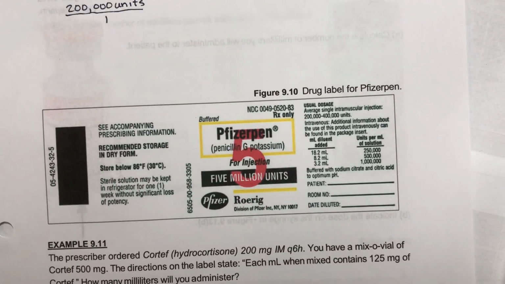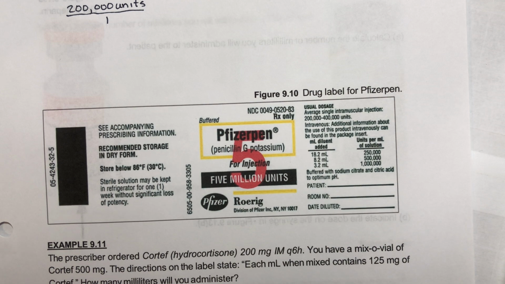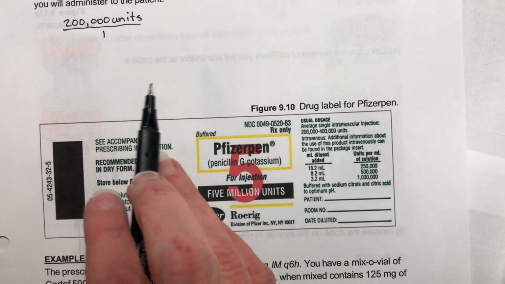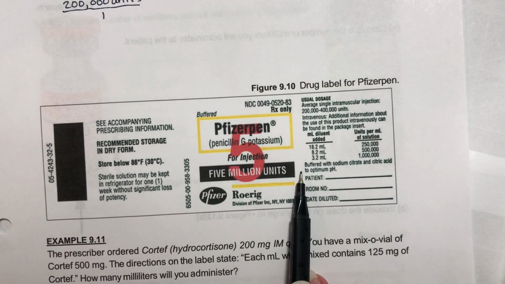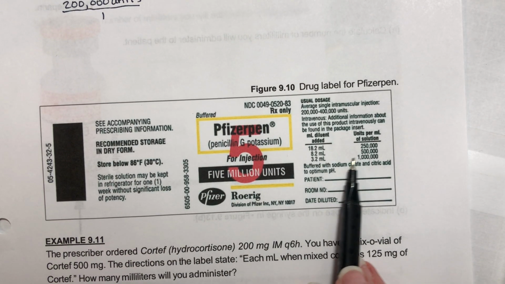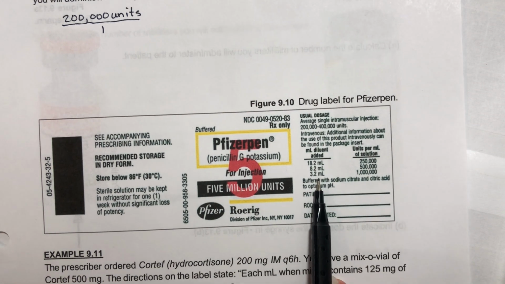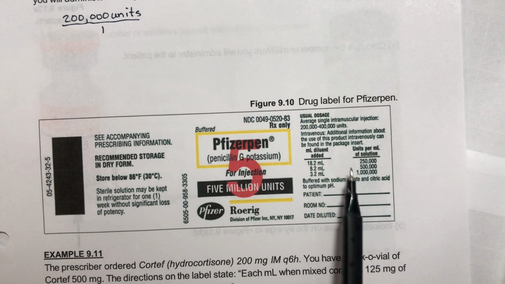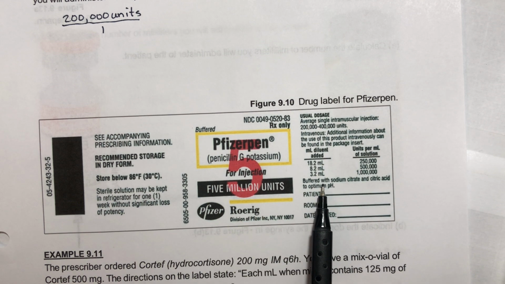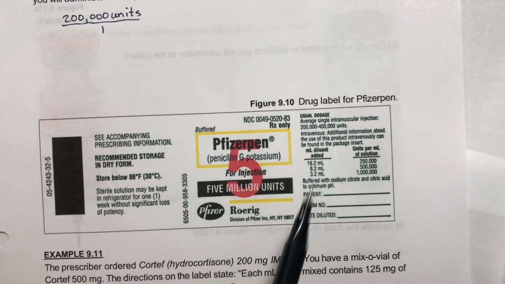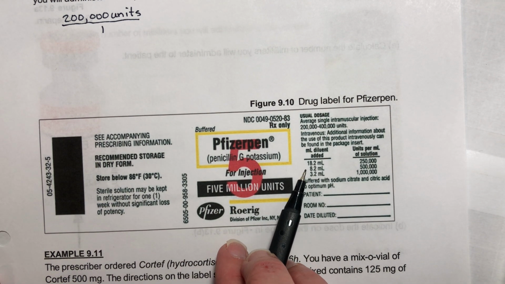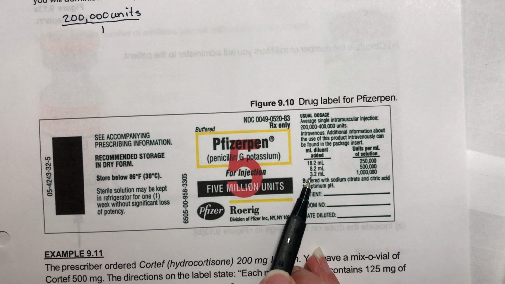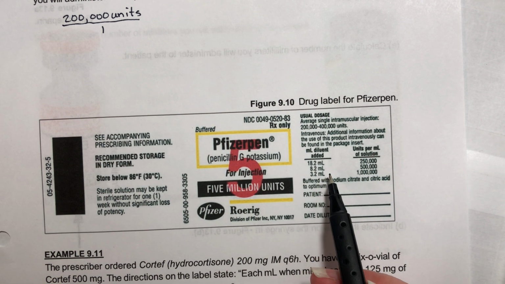So I look at the problem here. Where do we have it? For 10. Okay, so we have 3 options. We have to decide which of these is the most appropriate mixture for us, how much diluent to add.